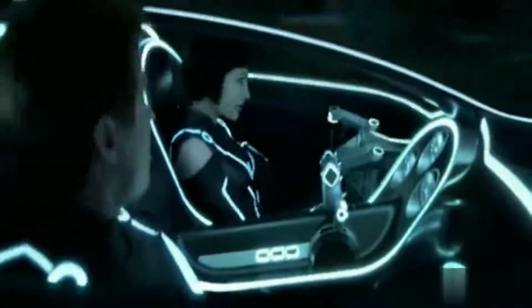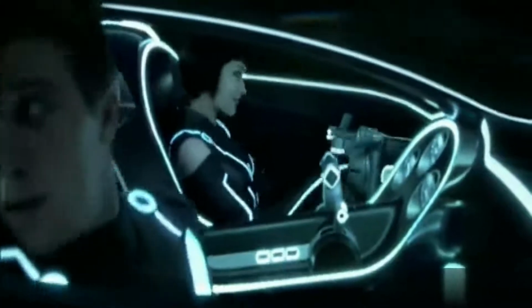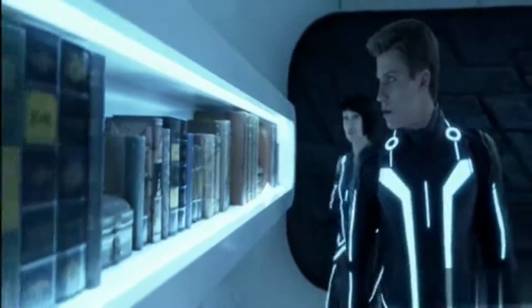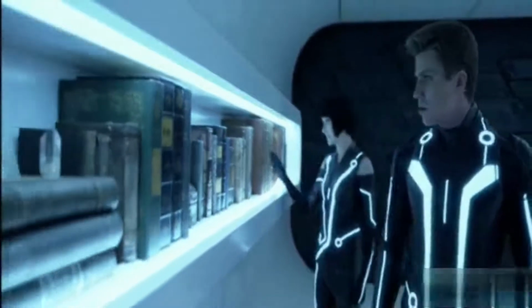Not by choice. Their vehicles aren't designed to go off-grid. They'll malfunction on this terrain. What about us? Obviously not. Flynn shared them with me. I've read them all.